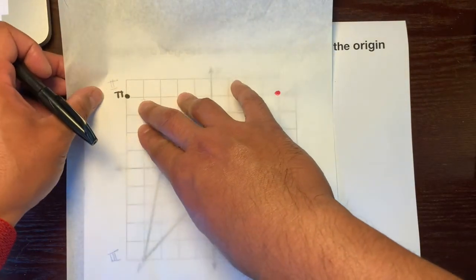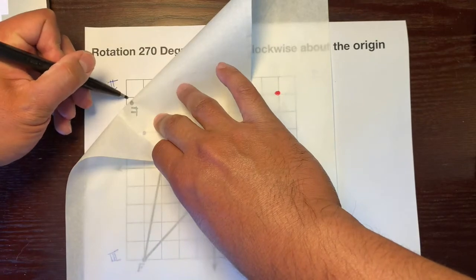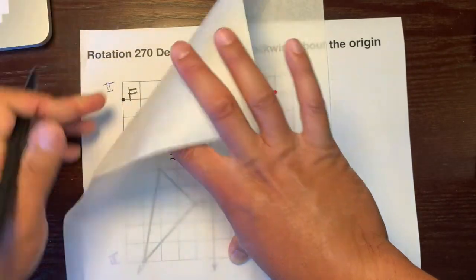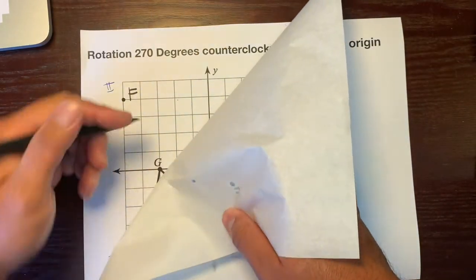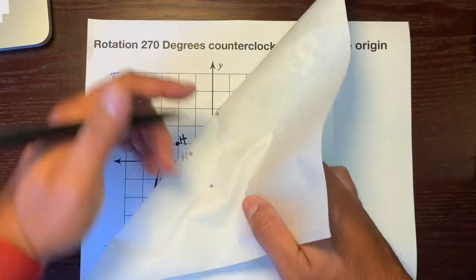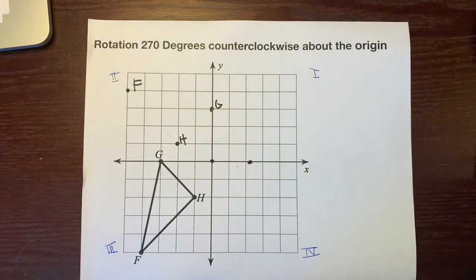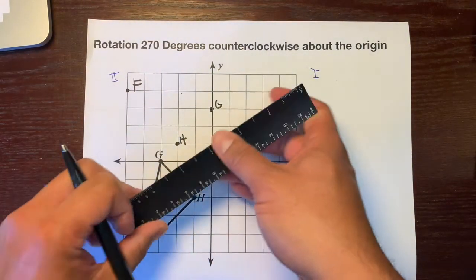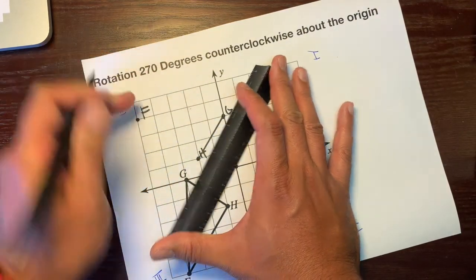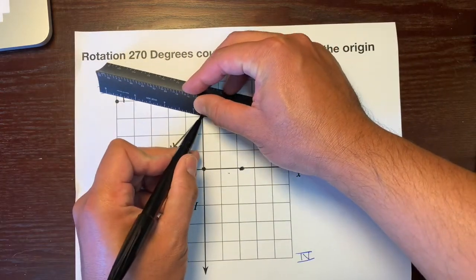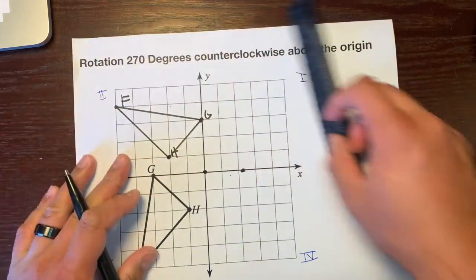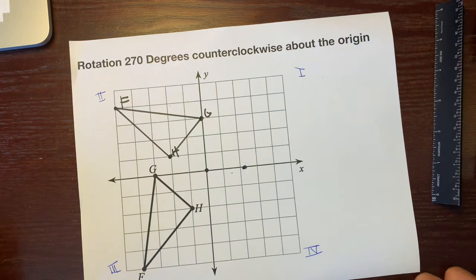And let's lift up our tracing paper. And this looks like this is point F. Here's point H over here. And here's point G, just right there. And let's take a straight edge. A straight edge is just something with an edge that's straight. And connect those points. There, and there. And there is your rotation.